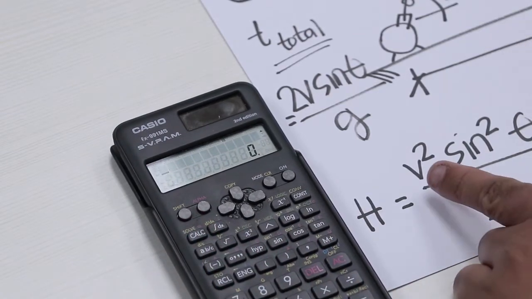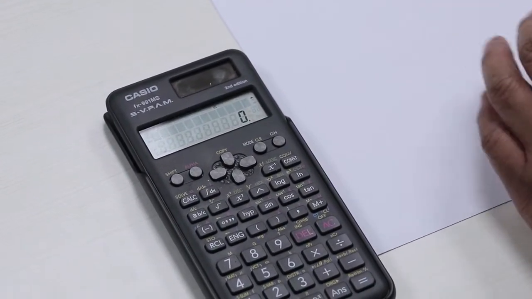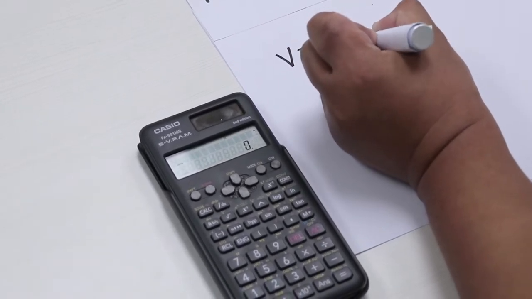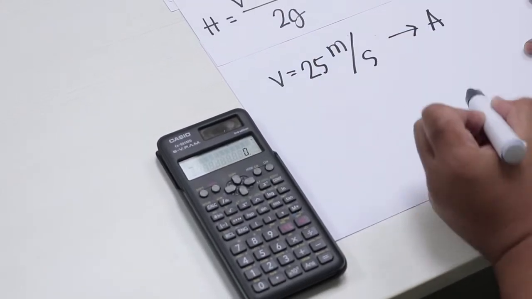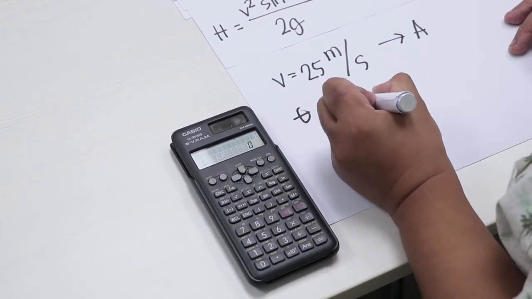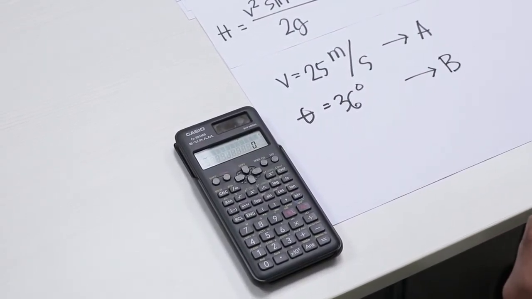For example, I'll store V, which is 25 meters per second, to variable A, for example, and theta, which is 36 degrees, I'll store to variable B, for example.